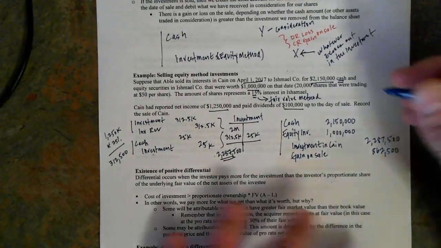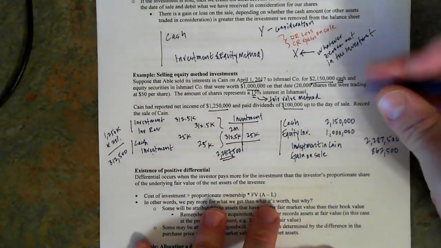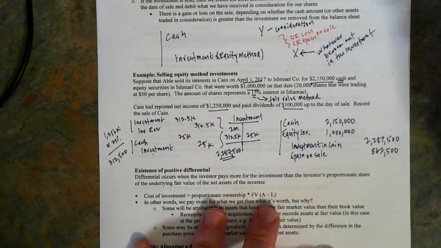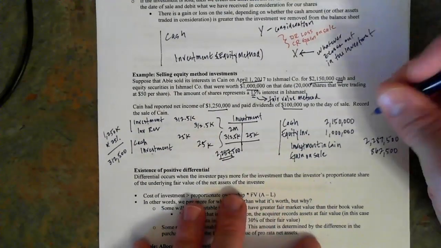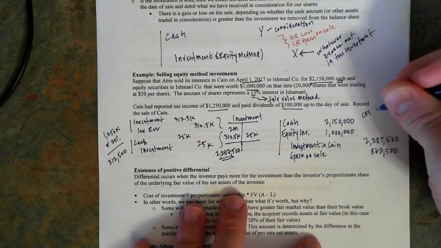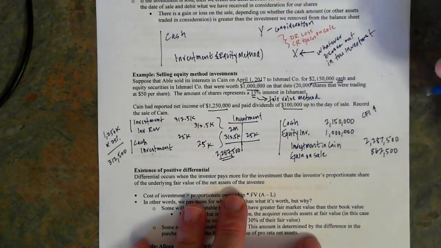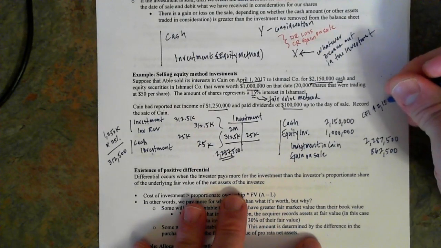And we would have a cash flow effect. We would have a cash inflow. We'd have now, and be careful with this, right? Because we'd have a cash flow effect. We would have CFI would increase. We'd have a cash inflow of $2,150,000.